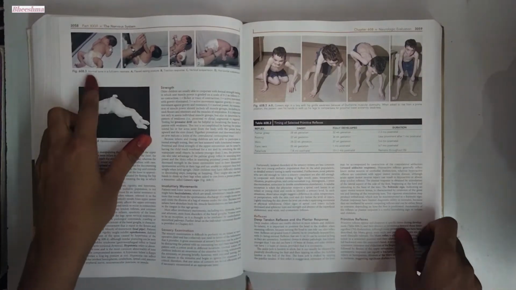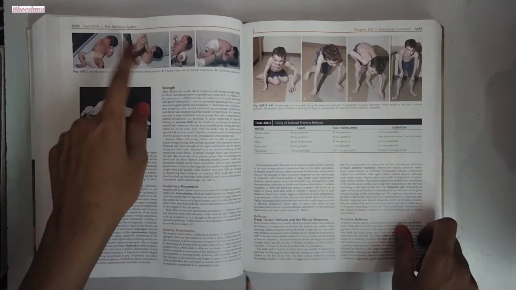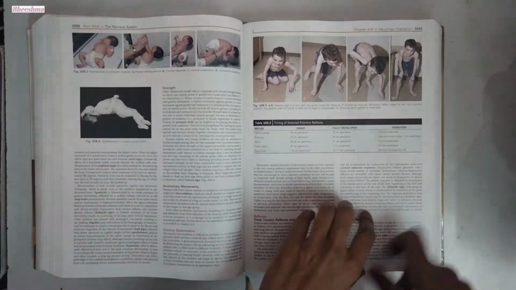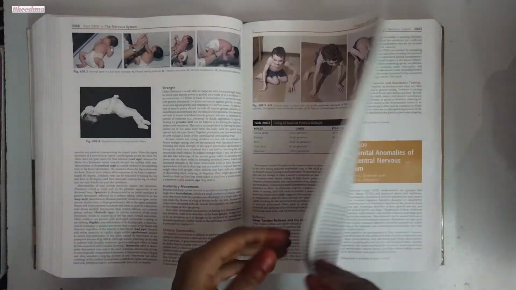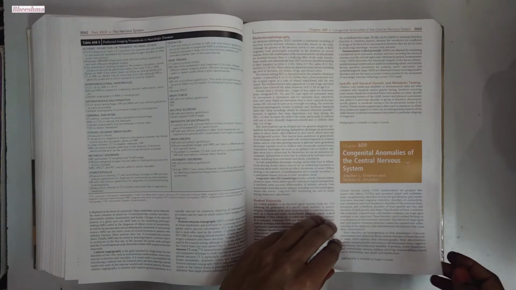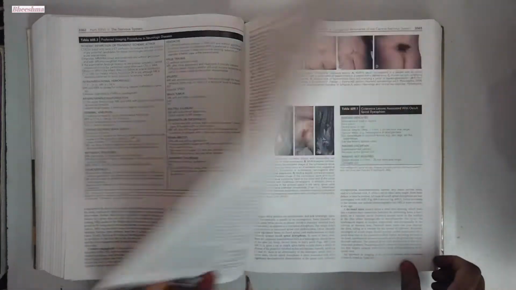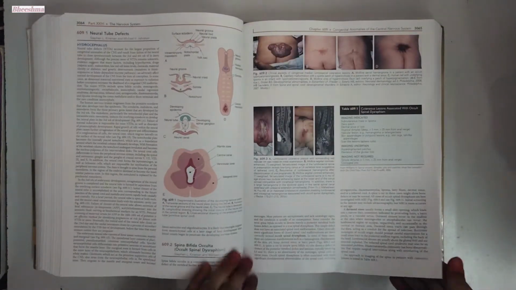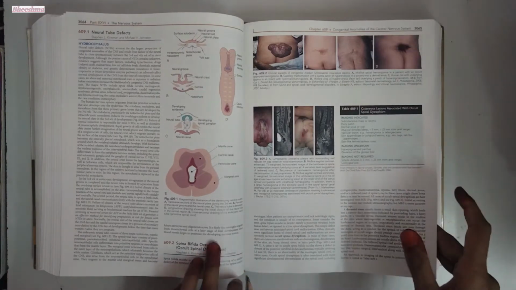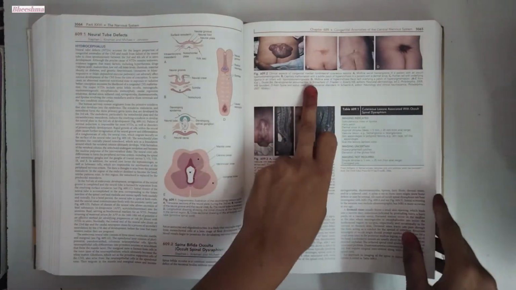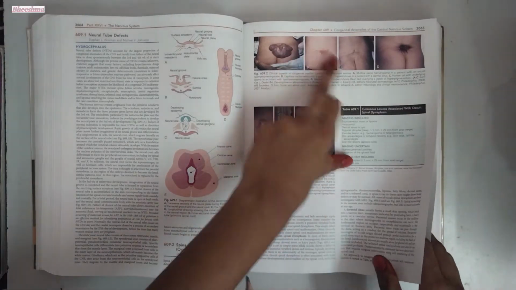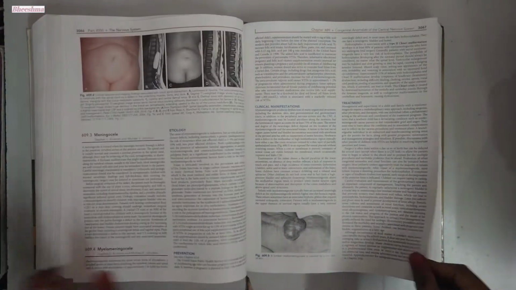Then about the normal tone in full term neonates. Then how the flexed resting posture is given. Then opisthotonus in the brain injured infant. And about congenital anomalies of central nervous system. Then about spina bifida occulta. Here the clinical aspects of congenital median lumbosacral cutaneous lesions.